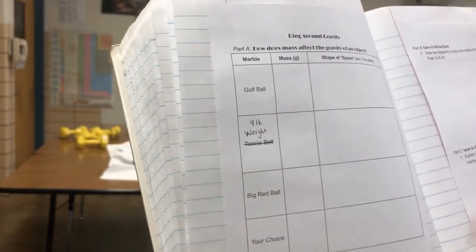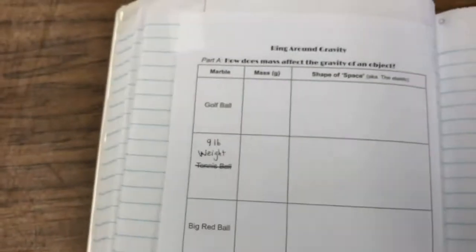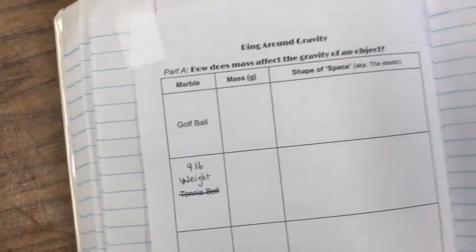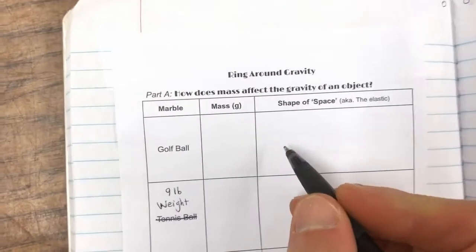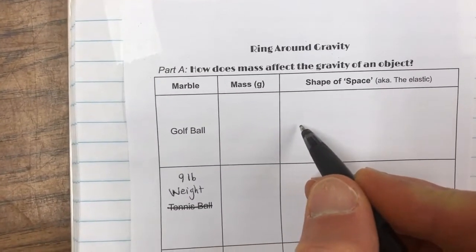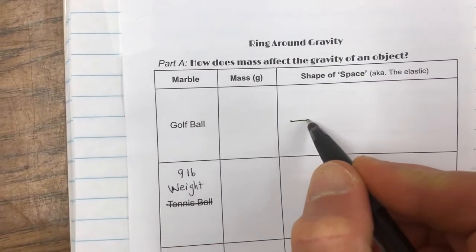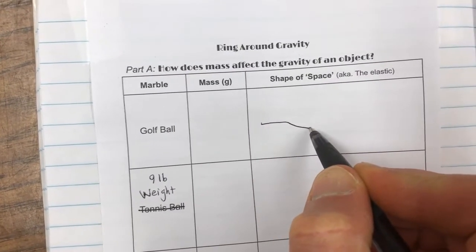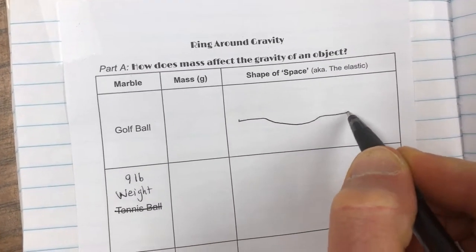Now, let's also kind of consider what it's going to take to complete this data table. So if we think about putting a golf ball on this space-time continuum, we need to draw the shape of space. And so you can imagine that if there's a golf ball on it, that hula hoop is going to have a sideways profile that has a little divot in it, but probably not very big.